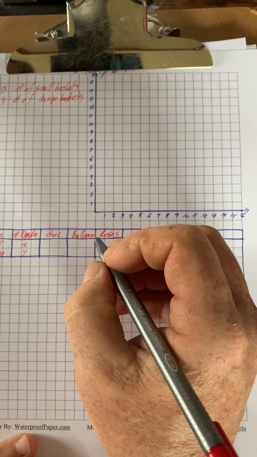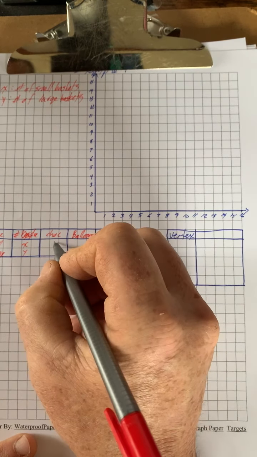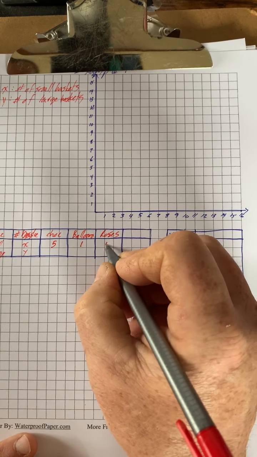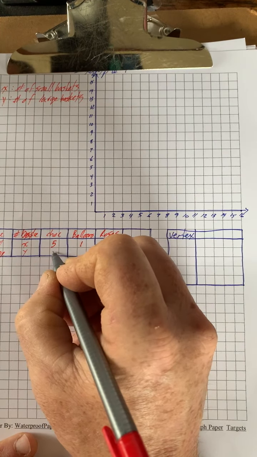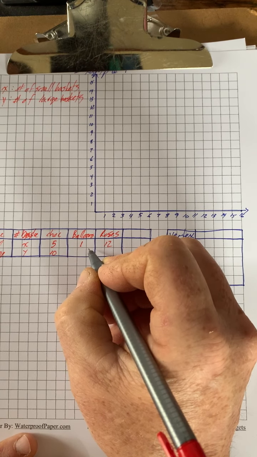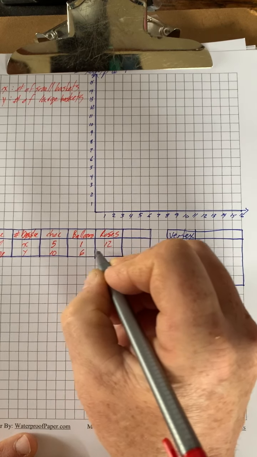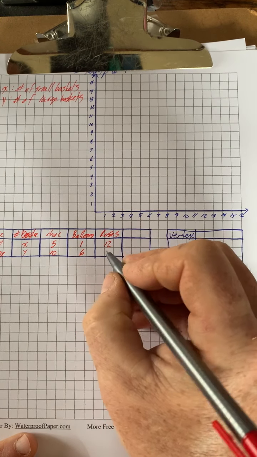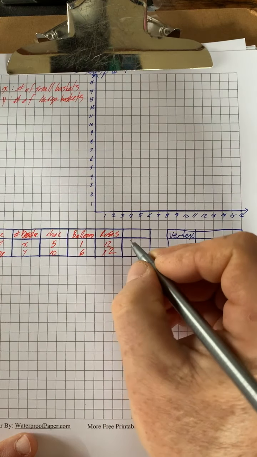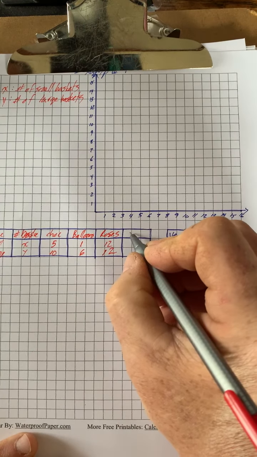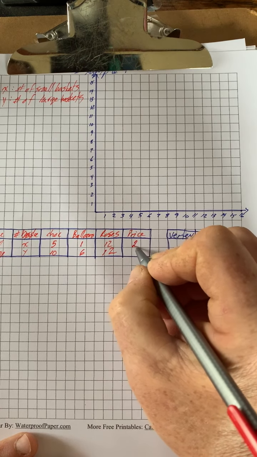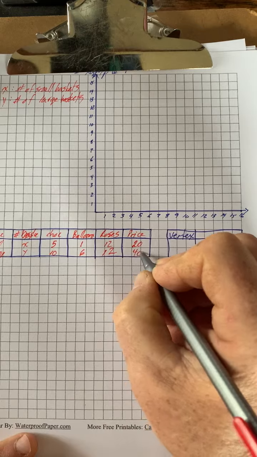So a small basket has 5 chocolates, 1 balloon, and 12 roses. A large basket, 10 chocolates, 6 balloons. My page is kind of blurry. And 12 roses. And its price is 20 for a small, 40 for a large.